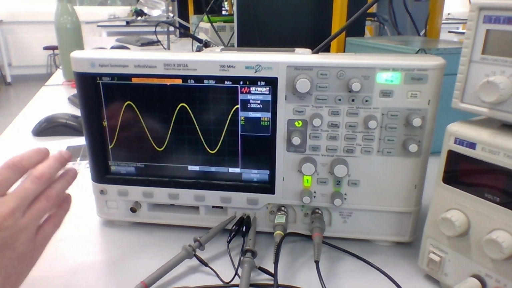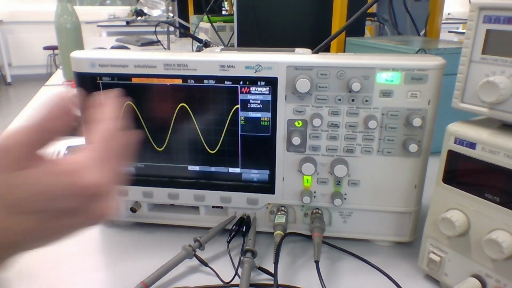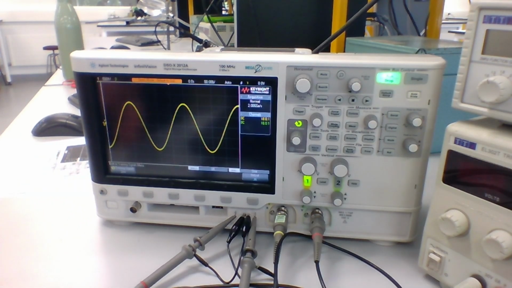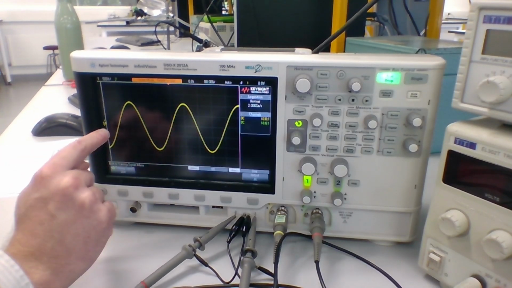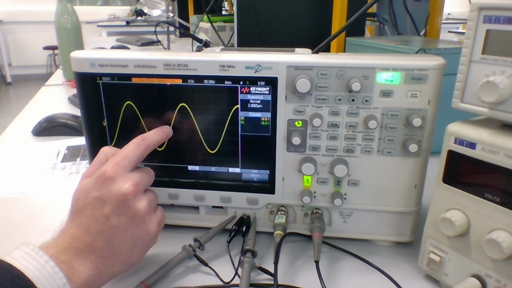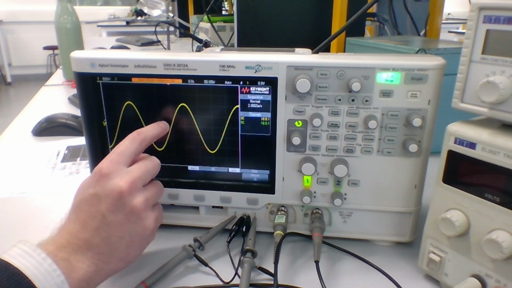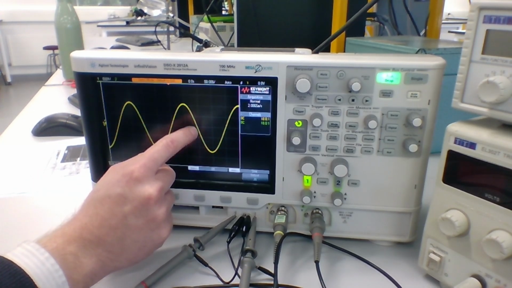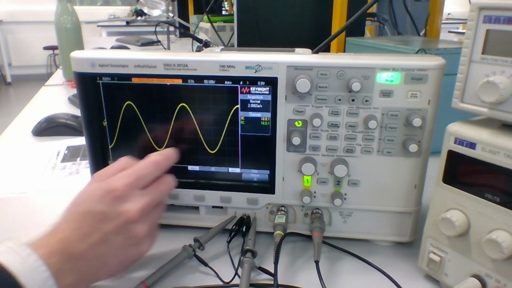When you're doing that, it pays to, if need be, move the signal around on screen a little bit, so that what you're looking at lines up nicely with the grid lines and makes measuring a bit easier. At the moment, this is quite nicely lined up horizontally. We have a nice crossing point here going through one of the vertical lines, and another one here more or less going through one of the vertical lines.